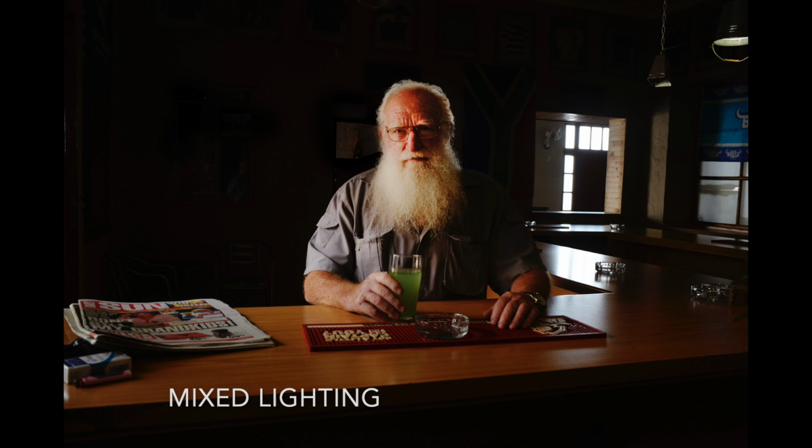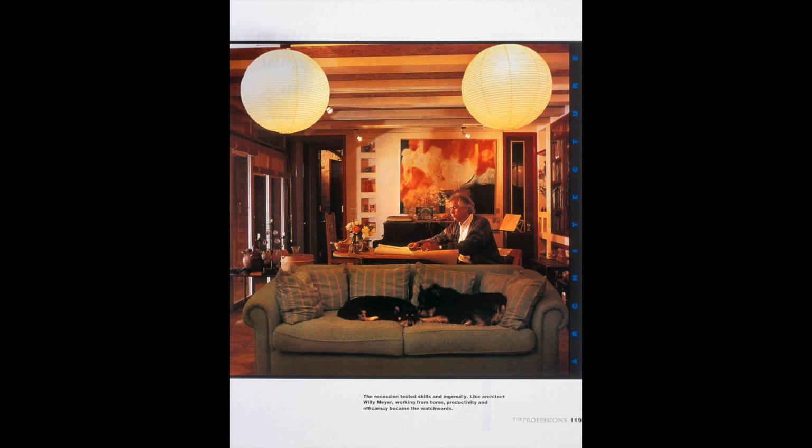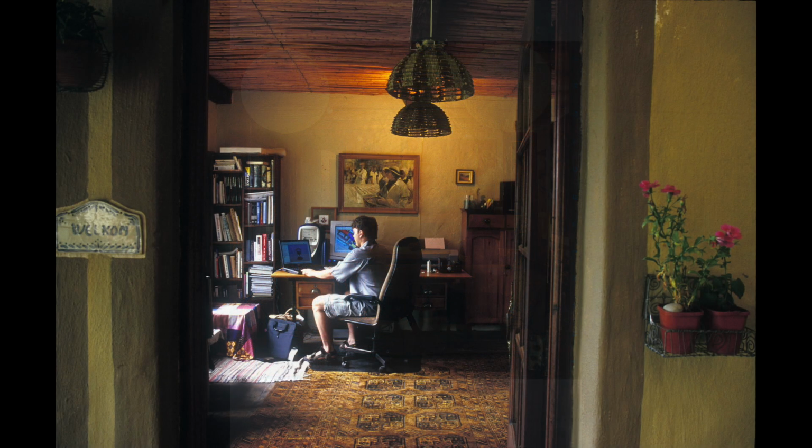Mixed light situations can be really tricky, but the results can also be interesting. A light meter would be a very useful tool for this kind of work because you can establish the light intensity from each separate source. Photographers are far less dependent on light meters now that digital has come onto the scene.